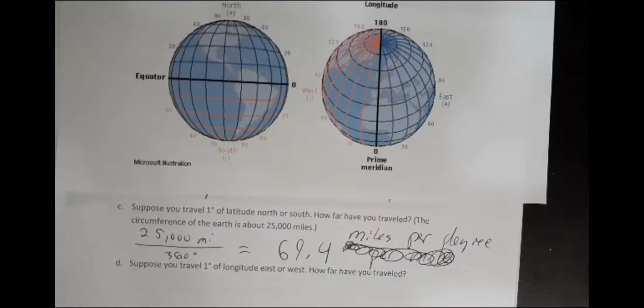And so now we want to talk about longitude. Suppose we travel 1 degree longitude east or west. How far have you traveled? So this one is a bit of a trickier question.